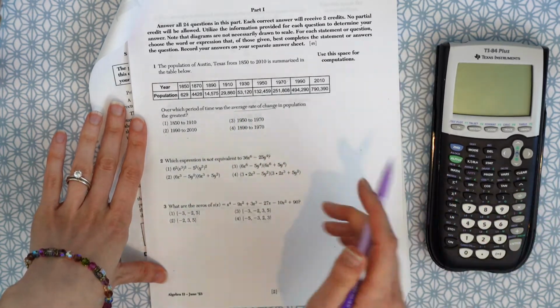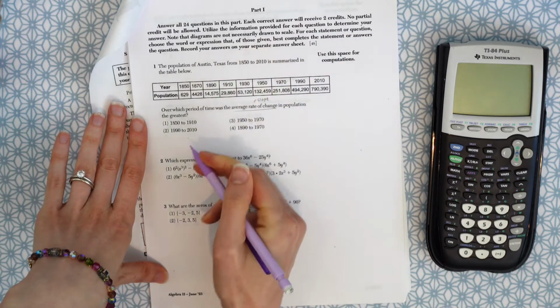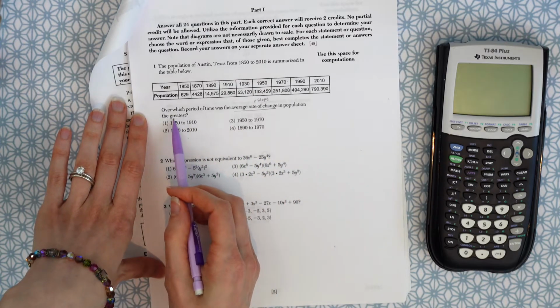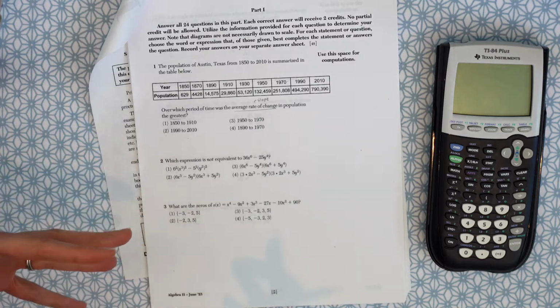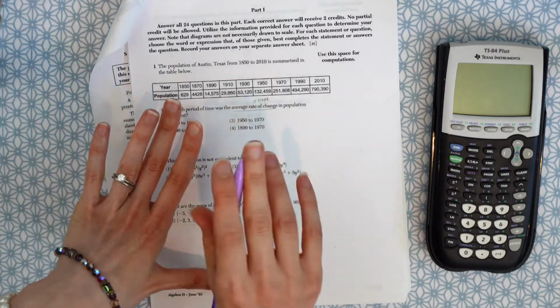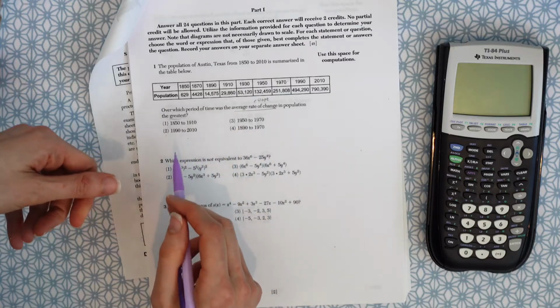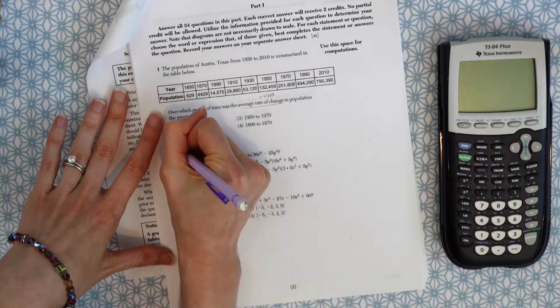So what we're going to need to do here when we see the average rate of change is find the slope between each pair of dates and then see which has the greatest rate of change. This is not hard, but it's going to be a lot of work, and we're going to have to compare each of the slopes that we find to see which has the biggest number. So let's try the first one.